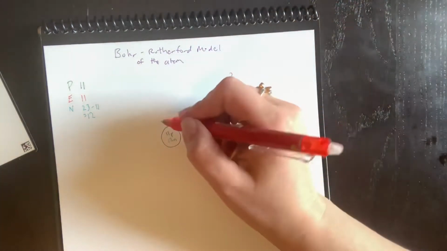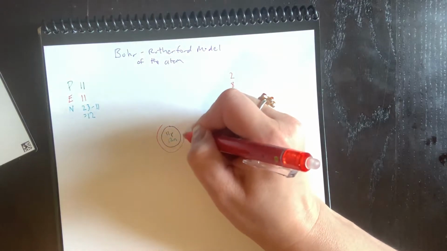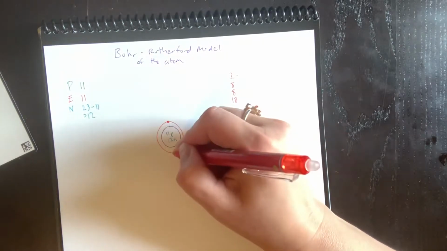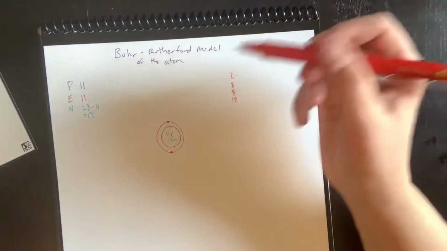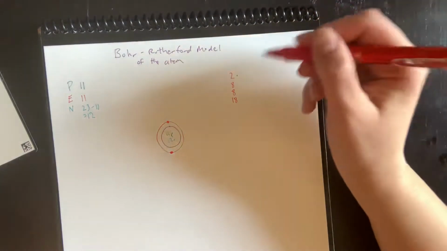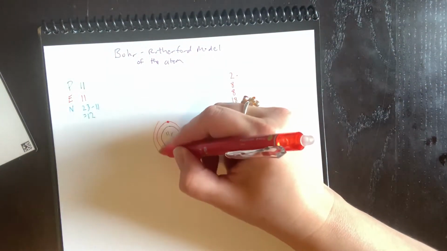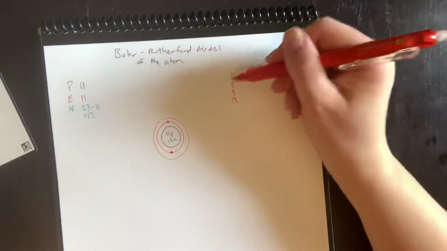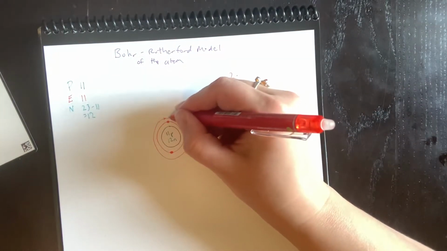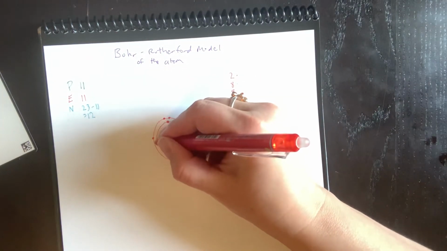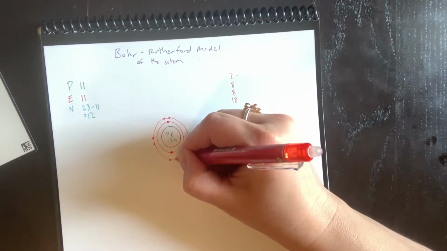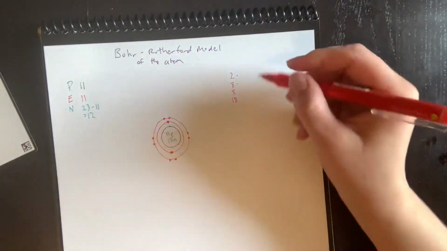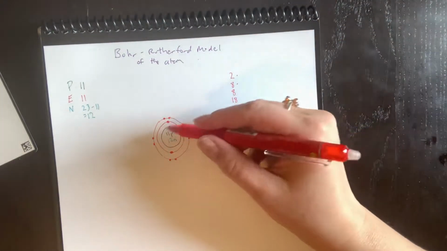So the first orbit can take how many? 2. That's right. So we're actually going to do them not as little e's, but as little dots for e's. And then the next orbit we're going to draw will have the rest of them. So we'll have up to 8. So let's do 8 first. And I like to pair them to make them look pretty. And it's easier for Miss Bidwell to mark when it comes time for me to mark. So now we've put 2 and 8 electrons on.